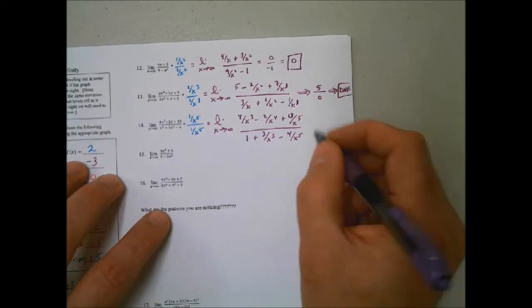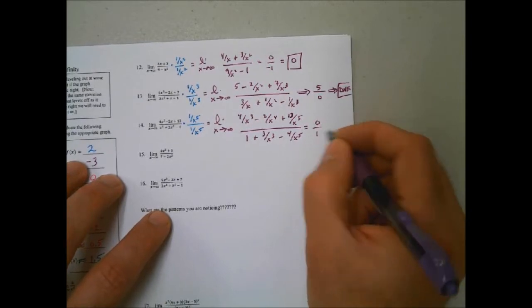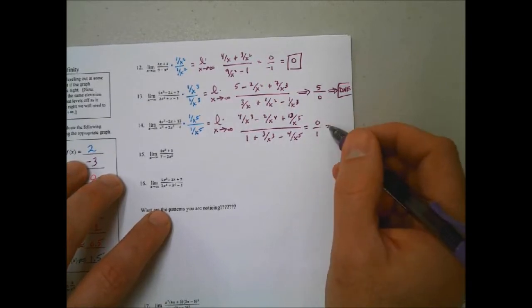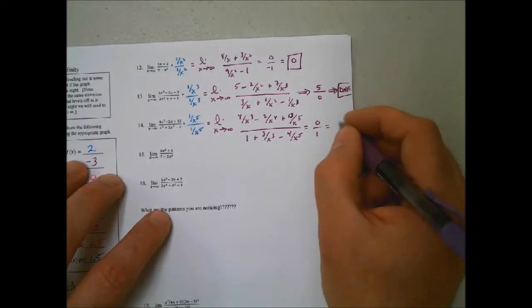So that is 0 over 1, and by the way, 0 in the numerator, remember that's not a problem. 0 over 1 is 0.